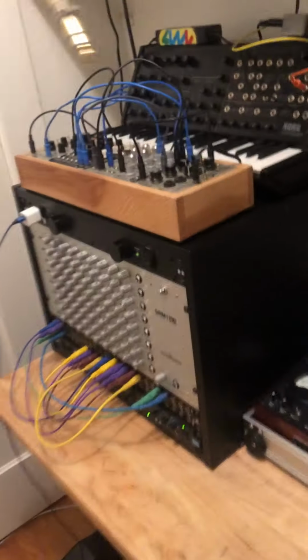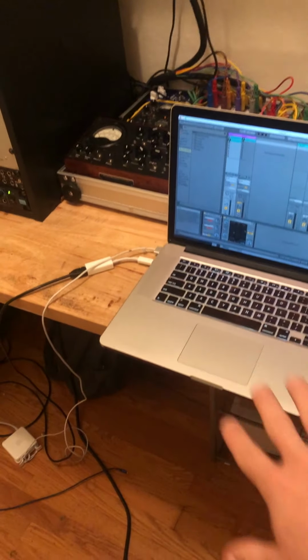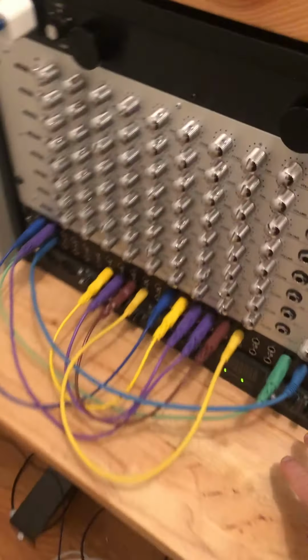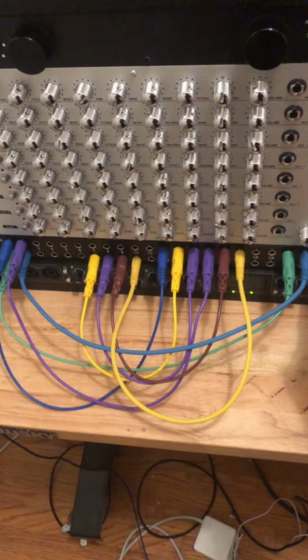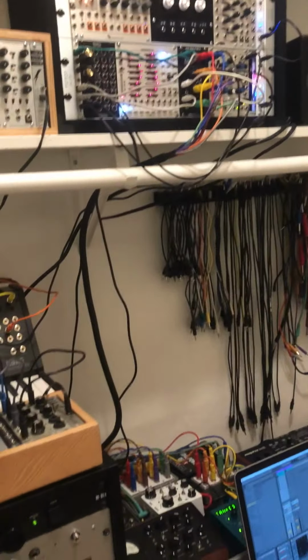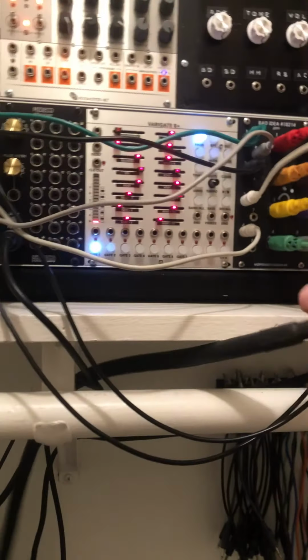So, before I show you how to use it, I want to give you a brief overview of what's happening here in this tiny closet that I call a studio. I've got Ableton set up over here. Ableton goes into this audio interface over here. The audio interface is tied to the patch bay. The patch bay is tied to all this other stuff. So in this patch bay, I've got 8 channels over here on this snake that are reserved for 8 channels over here on the patch bay.